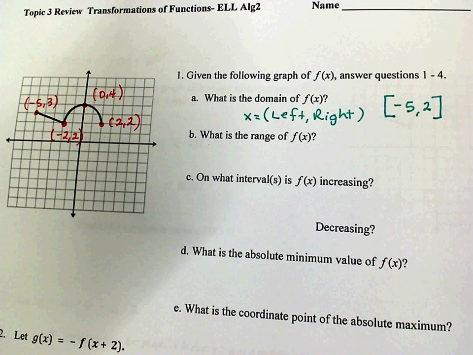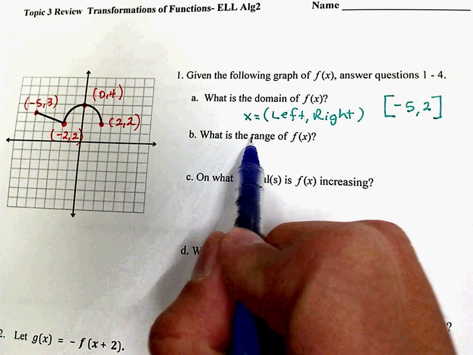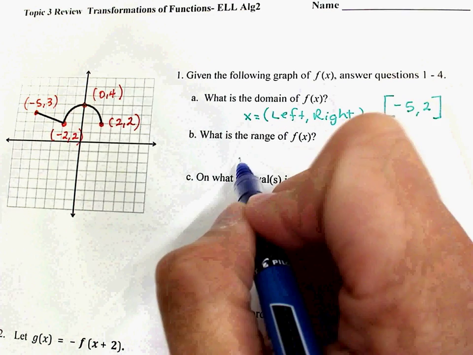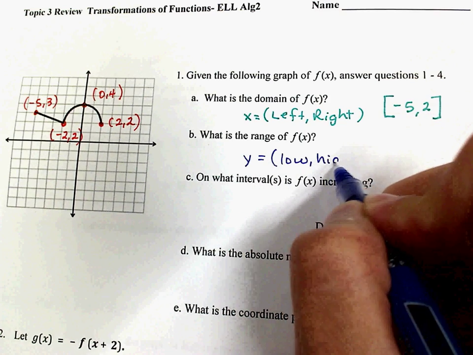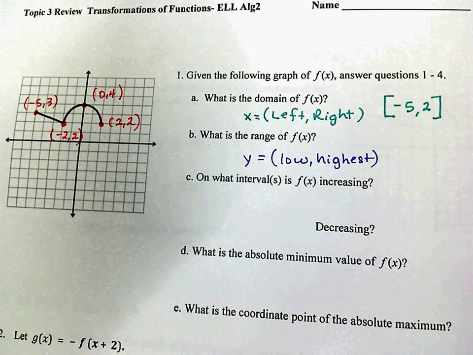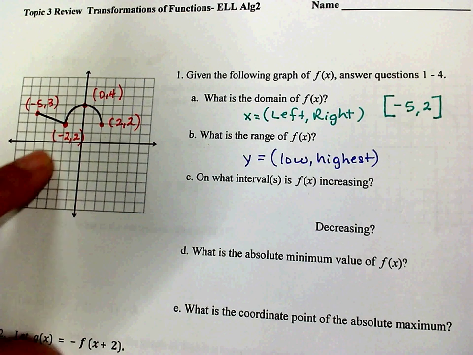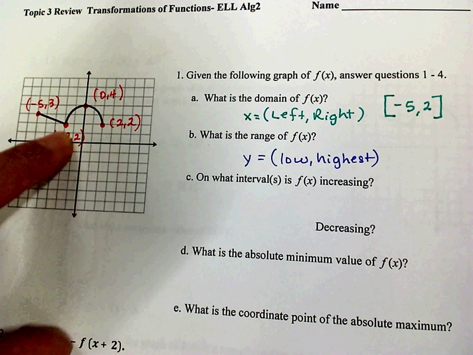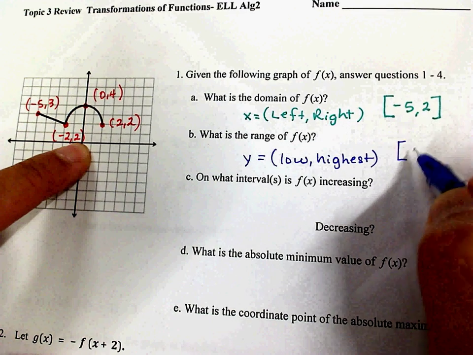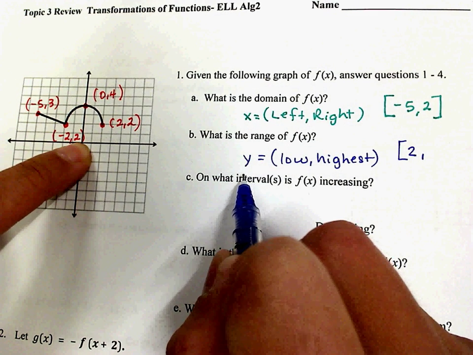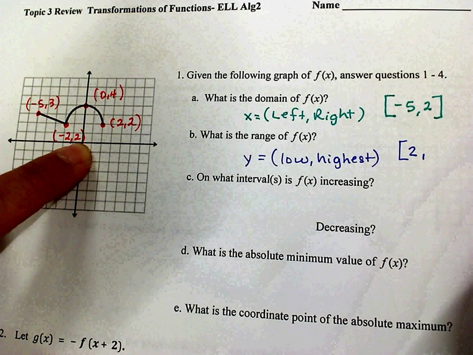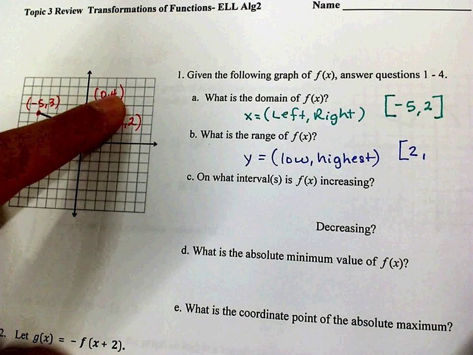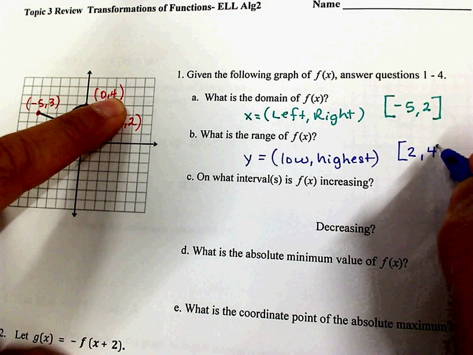And there's your domain. Part B says, what is the range of f of x? Range is your y, and you go from the lowest to the highest y value. Okay? So what is your lowest y? Not -2. 2. +2. It's always your y. Let me finish this first. How high did this graph go? What's the y right there? That's the biggest. 4.